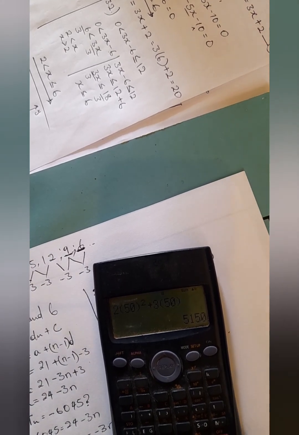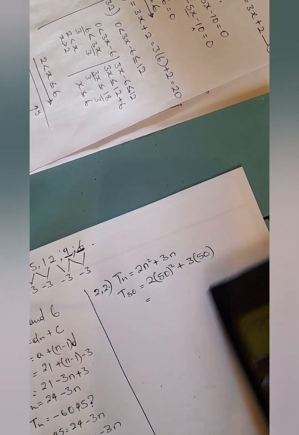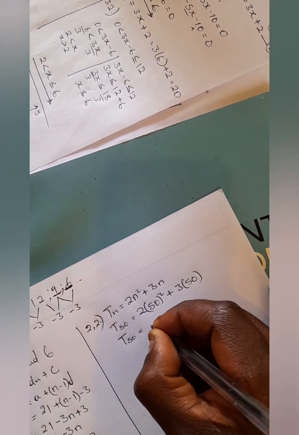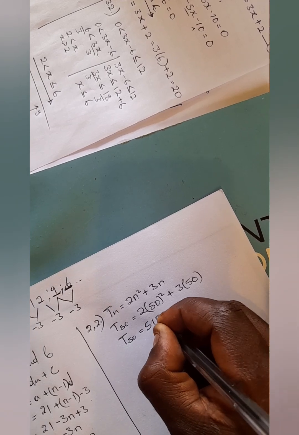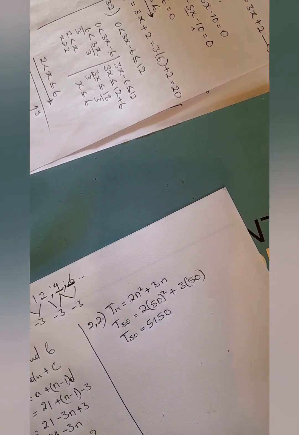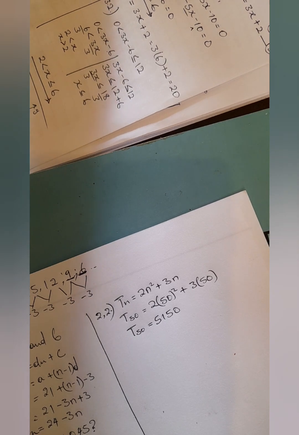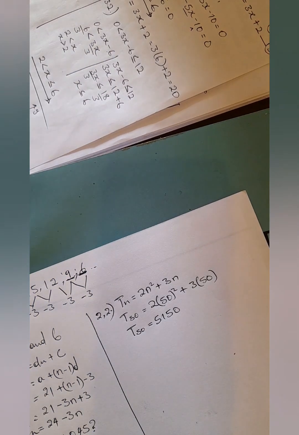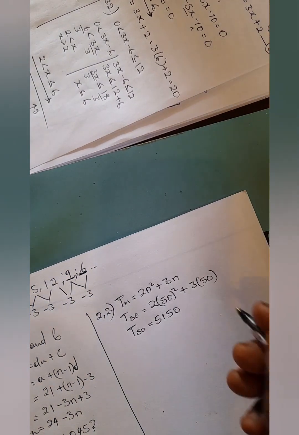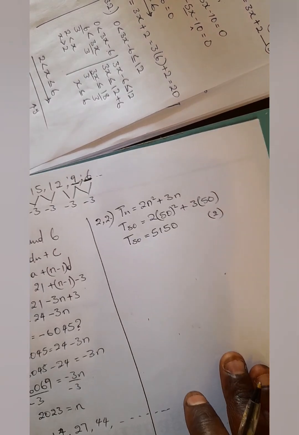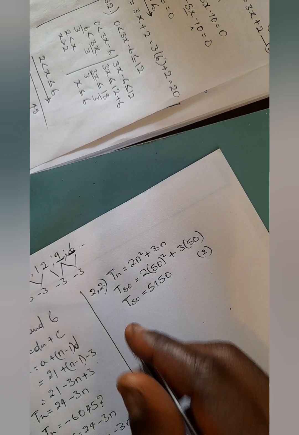Okay, 5,150. So the 50th term is 5,150. Okay, we are moving on to 2.3. 2.2 was worth 2 marks. Okay, we're moving on to 2.3.